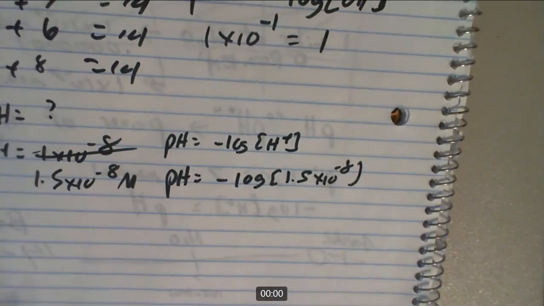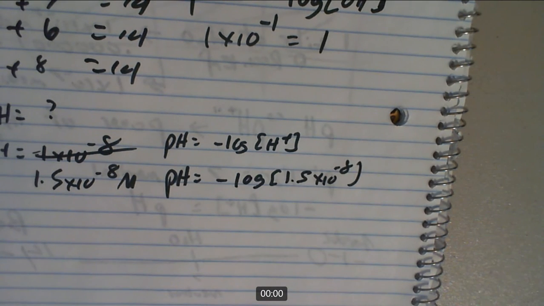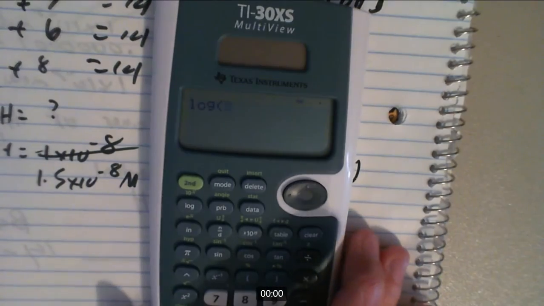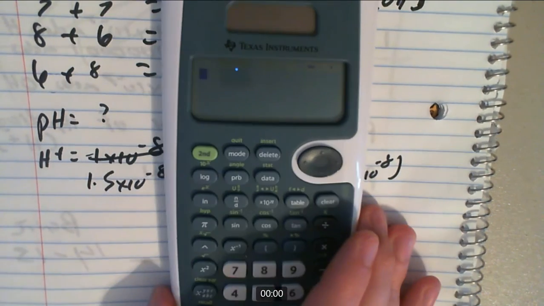So how do you do that? Ignore the negative. You'll do the negative at the very end. What I usually do is on the calculator, depending on how your calculator works, you either hit log and then the number, or the number and log. So mine is, I actually have to hit log first. Honestly, you could probably do this all in one step on a calculator like this.